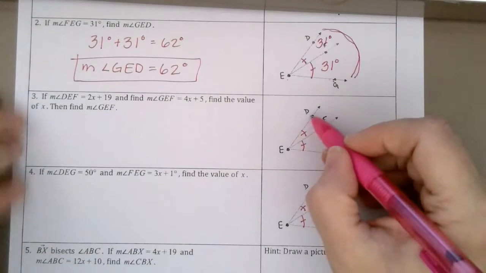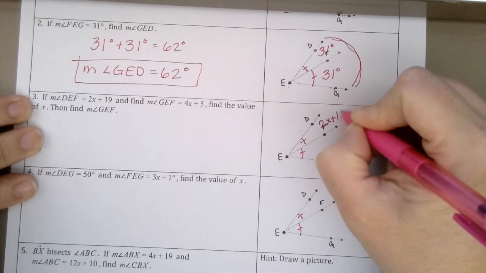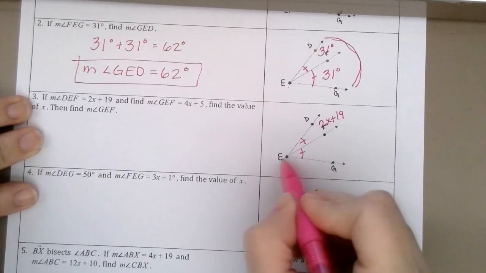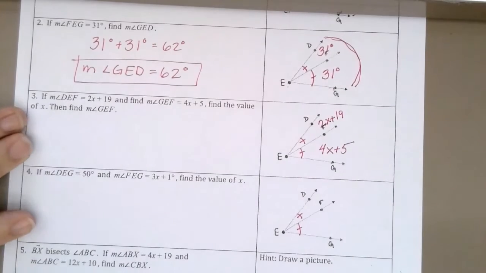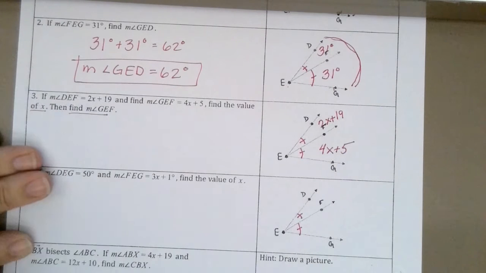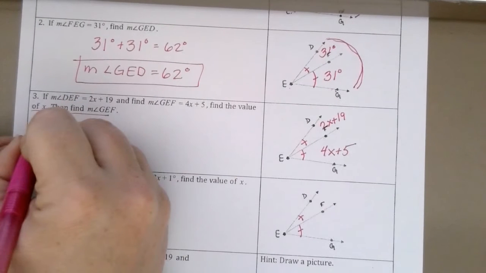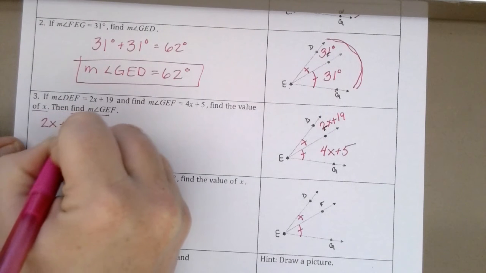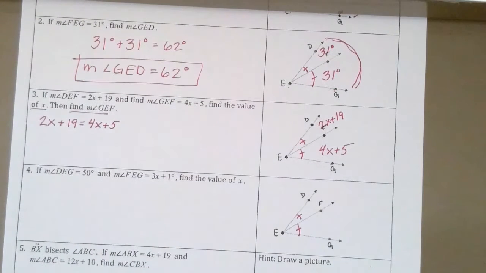Okay. DEF, that's this guy up here, is 2x plus 19. GEF, that's this guy, is 4x plus 5. It has two parts to it. It says find the value of x, then find the measure of angle GEF. Okay. What do I know about these two angles? They are congruent. So I can say that 2x plus 19 equals 4x plus 5. Why don't you take a minute and find what x equals now that I've set up the equation for you.